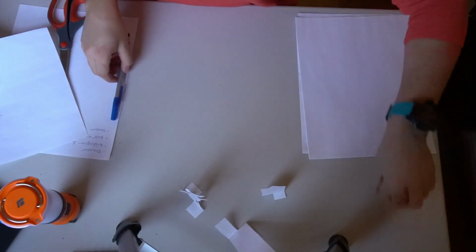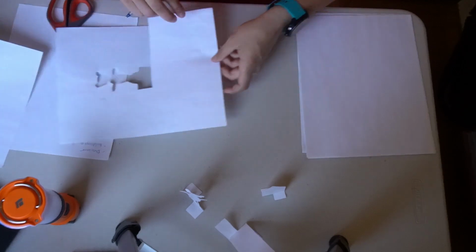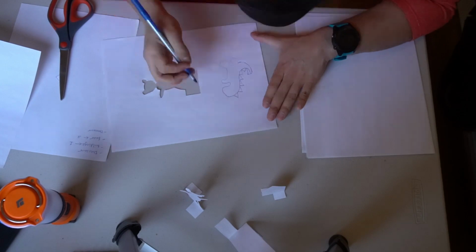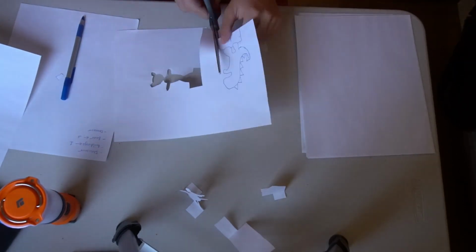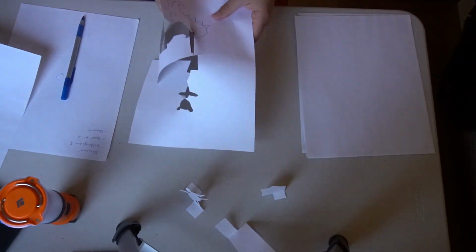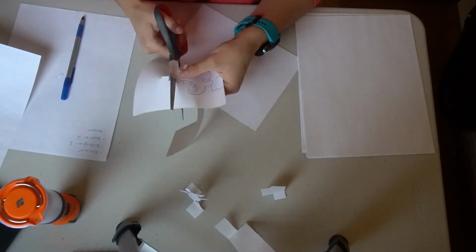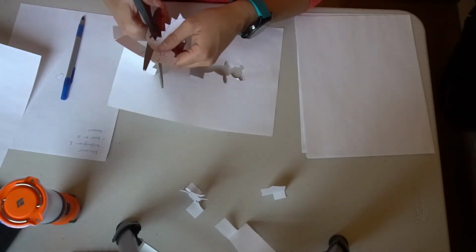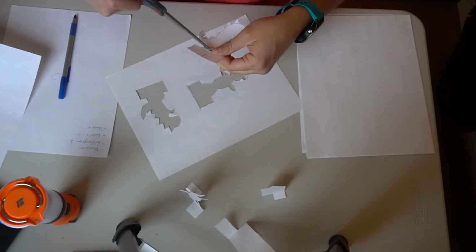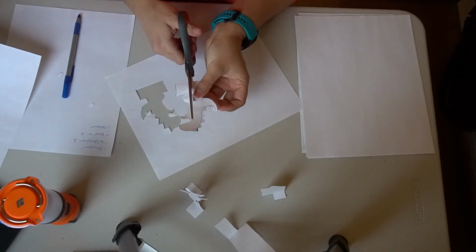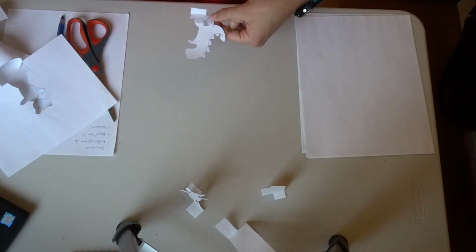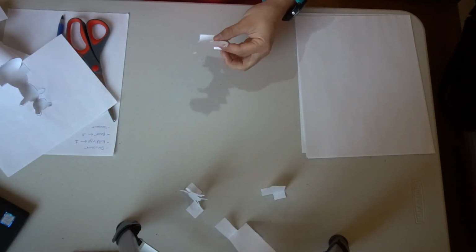Next up, we are going to be doing our dinosaur, and I'm going to use that same sheet of paper, try to save some paper. Okay, he stands, and then dinosaur, check that out.